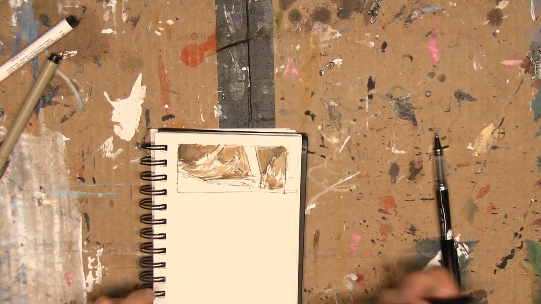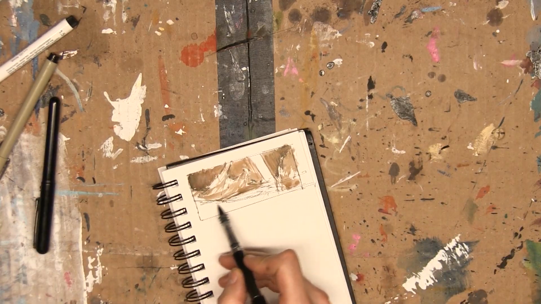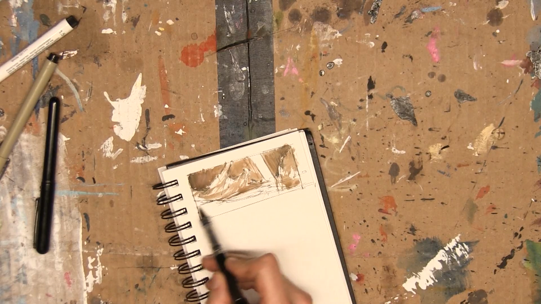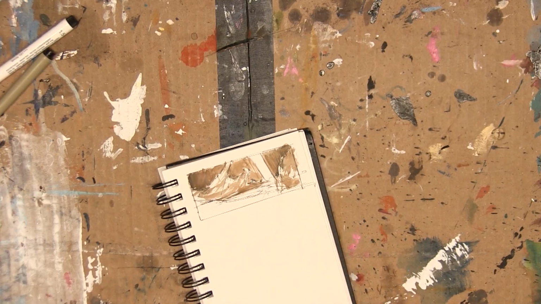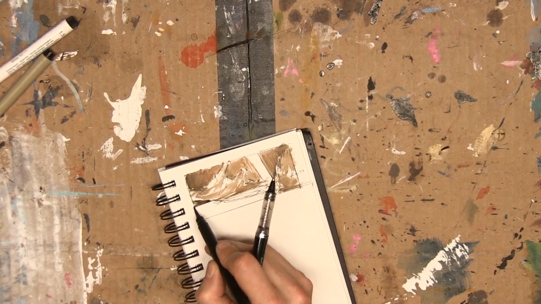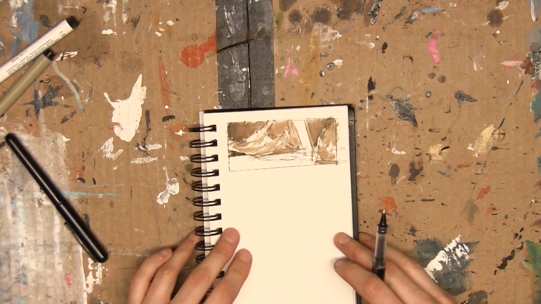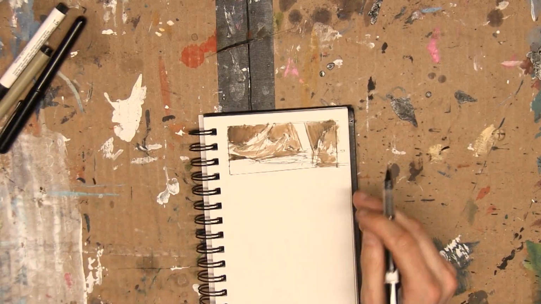The foreground will be probably really dark, but we'll get to that later. Well, maybe not. Still kind of have a pattern. Still darker there, here. Okay. So now I just kind of render this out a little bit, just grabbing that Uniball.